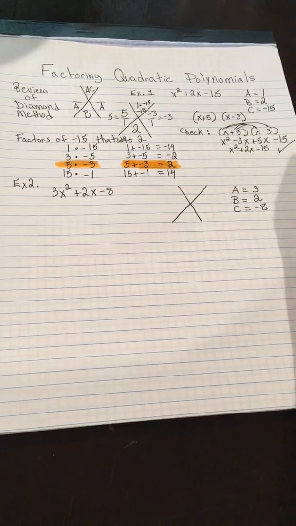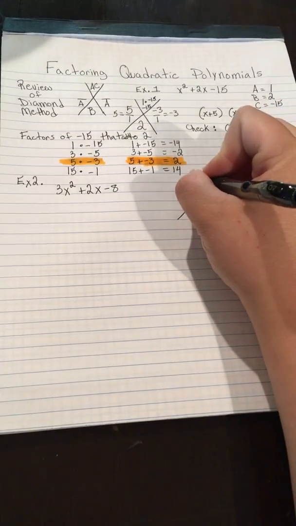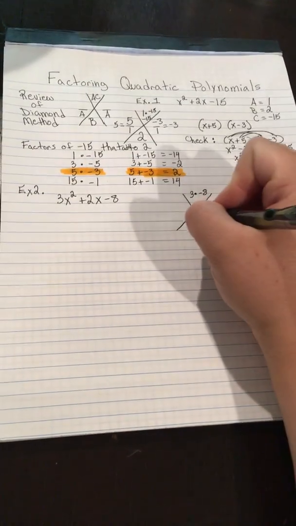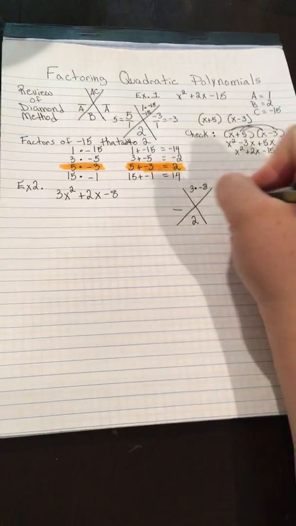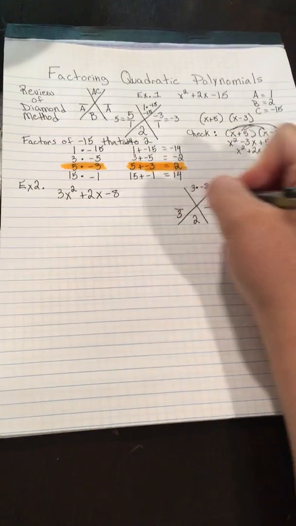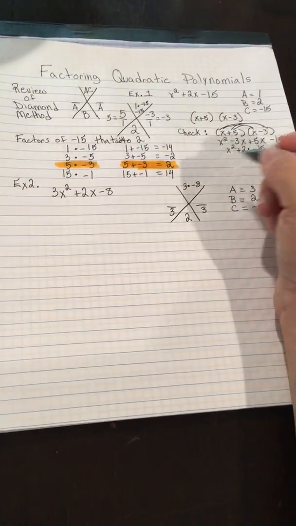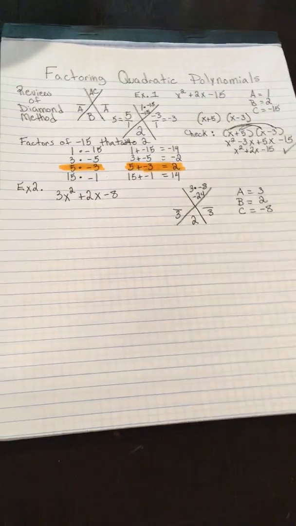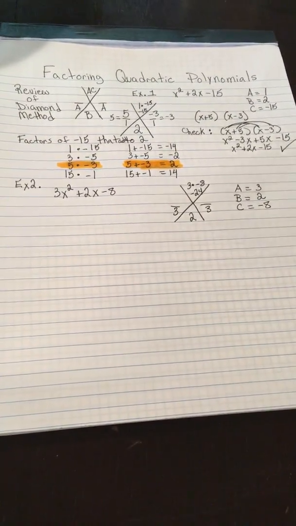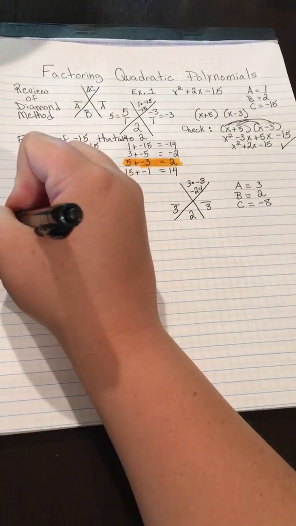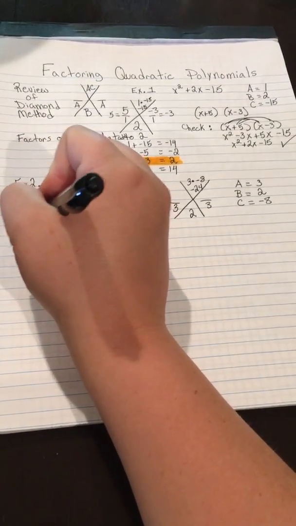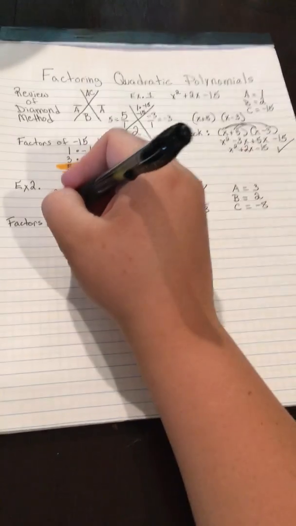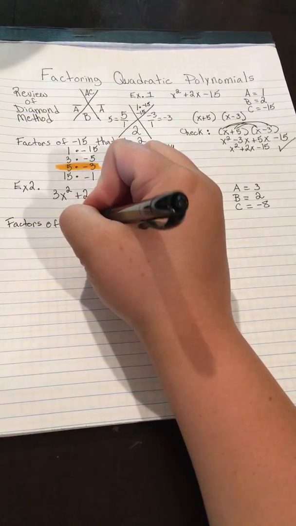Okay? So A times C will be 3 times a negative 8. B is 2, and we're dividing by 3 this time because that's our A term. So 3 times a negative 8 gives us a negative 24. Okay? And now we want to find factors of 24, or negative 24, that add to 2.